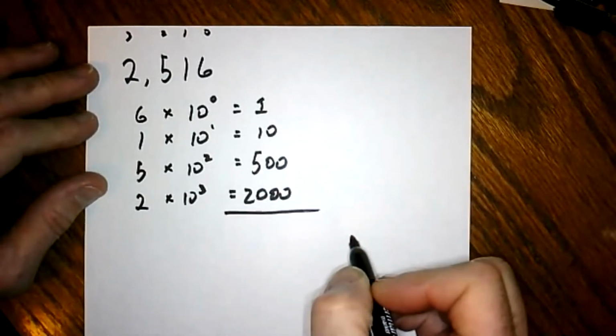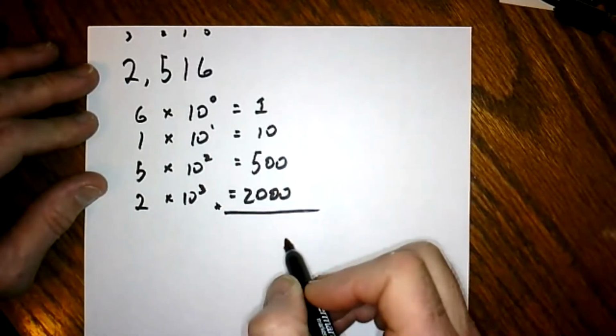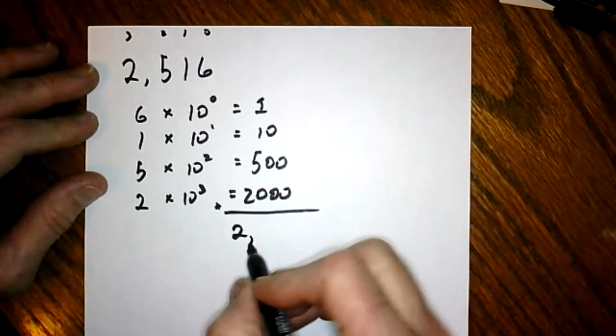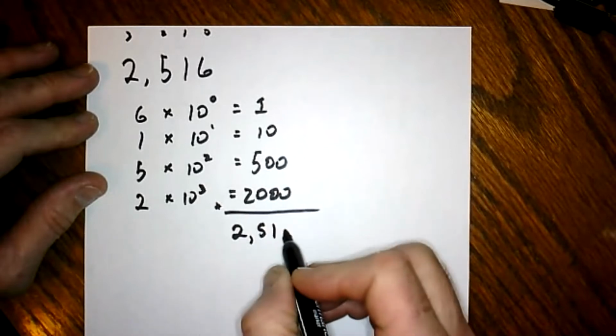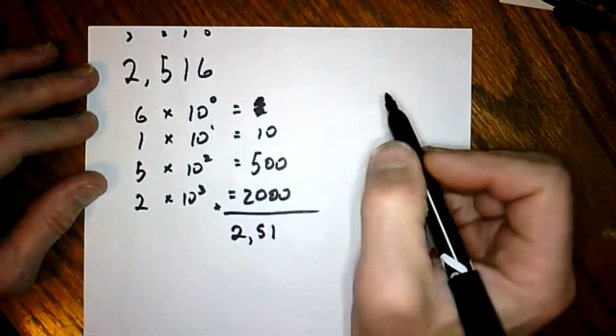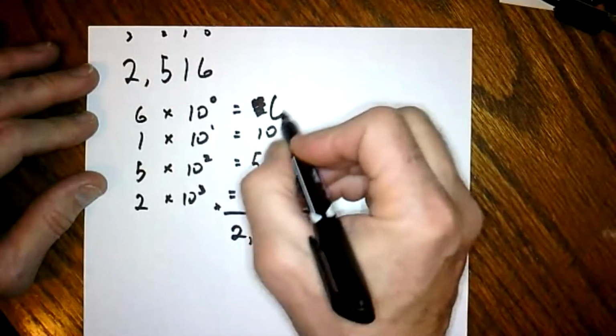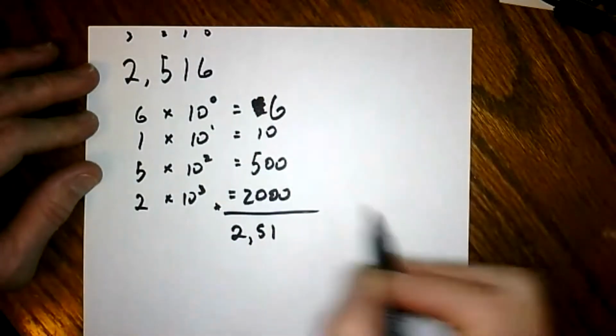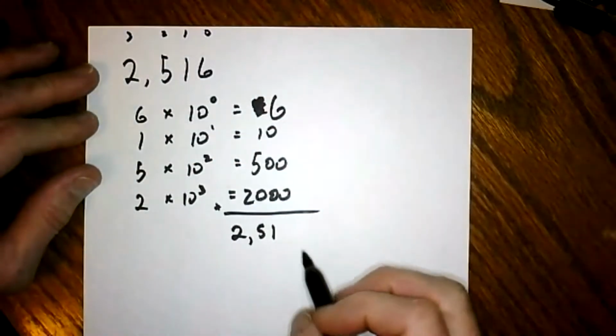Then all we do is we add up all of these, and that is 2,510. Oh, sorry. You were screaming at the screen when I did that. That's 10 raised to the 0 power times 6 is 6, not 1.